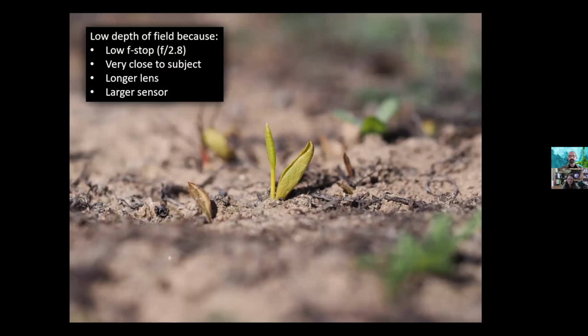So back to this image. We talked about depth of field, and a low depth of field you get by having a low f-stop number or being very close to the subject. But also a longer lens can do this, and a larger sensor size. So even though you control this with the aperture and the f-stop, depending on your camera, the sensor size and all that, you may or may not be able to get very much blur if that's your goal. Generally, larger sensor sizes and larger cameras are really good for getting that blur, but it can also be problematic if you're trying to not have that.